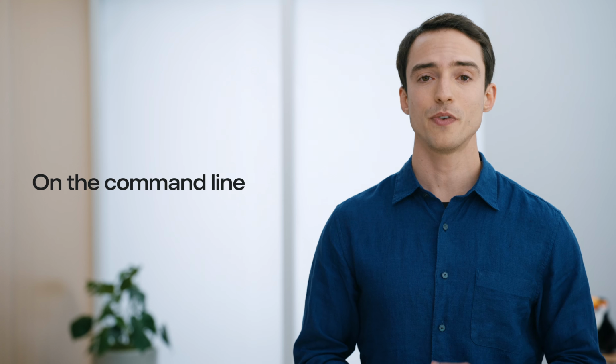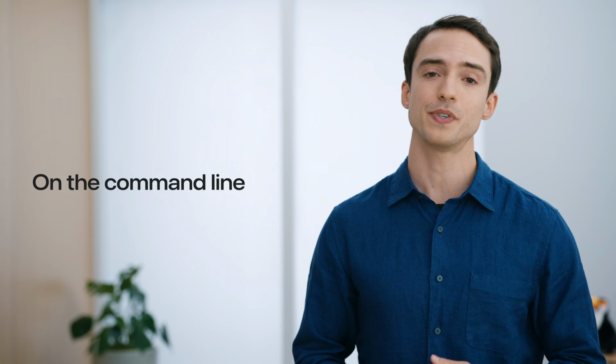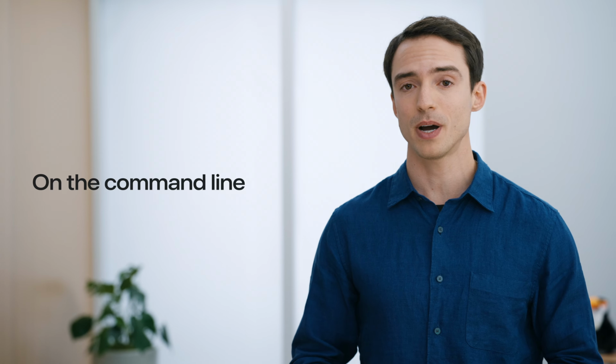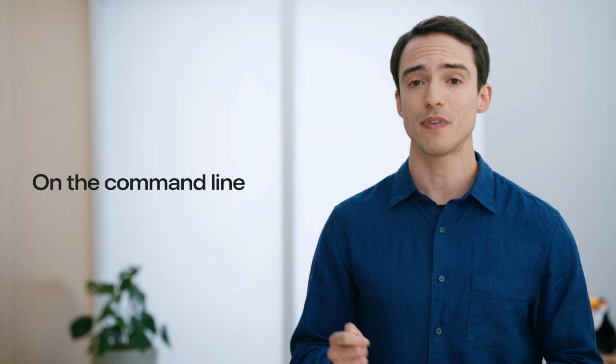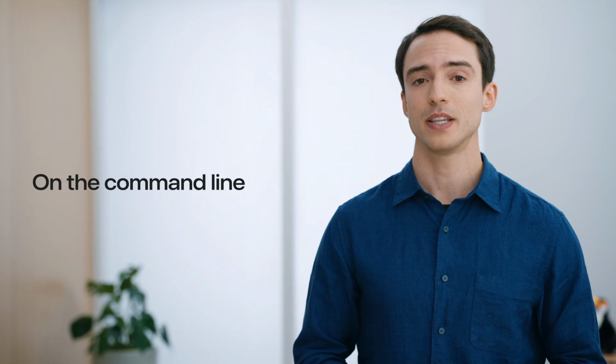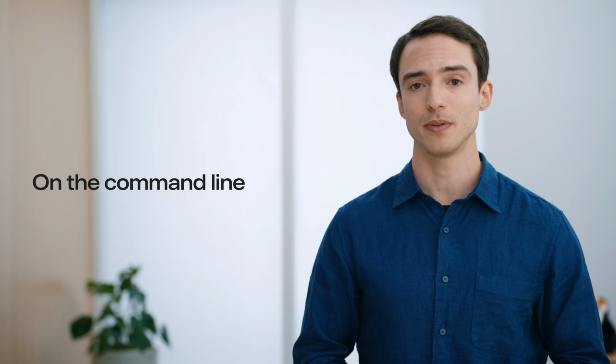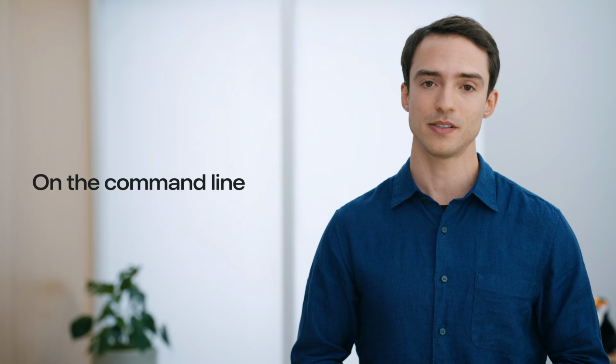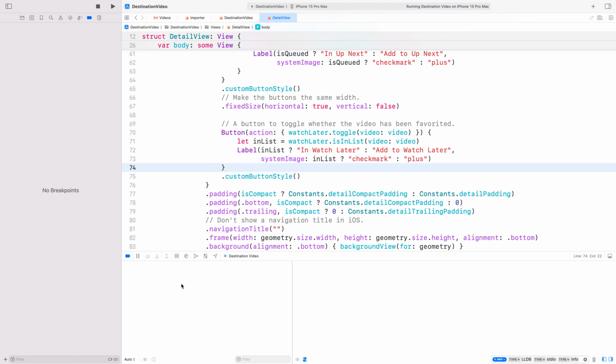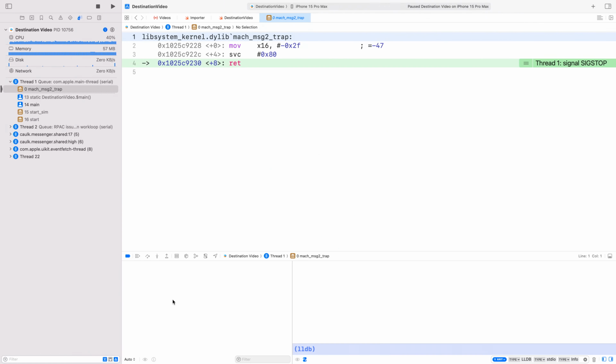So far, we've been using Xcode's graphical user interface to interact with the debugger, but LLDB provides a rich command line interface that can be used instead. Let's repeat our steps from the previous example, but using the command line this time. To get access to the debugger command line, we first pause the application. Now, we can set a breakpoint with the b command, which is a shorter alternative to the more general breakpoint set command.